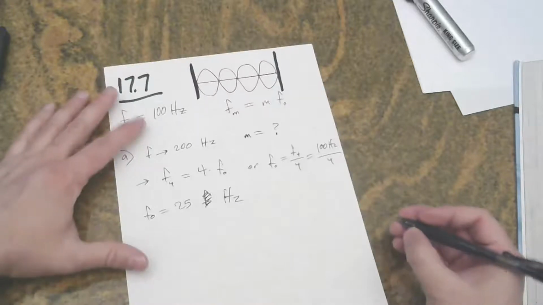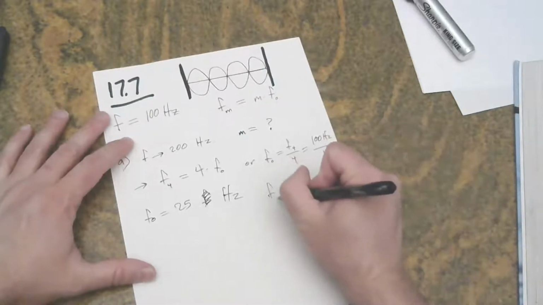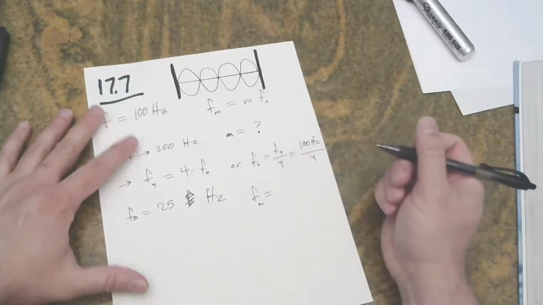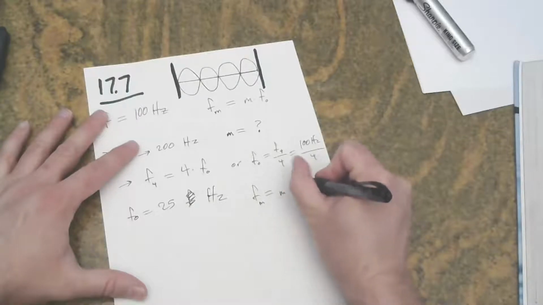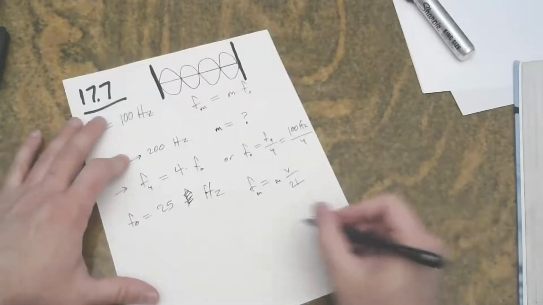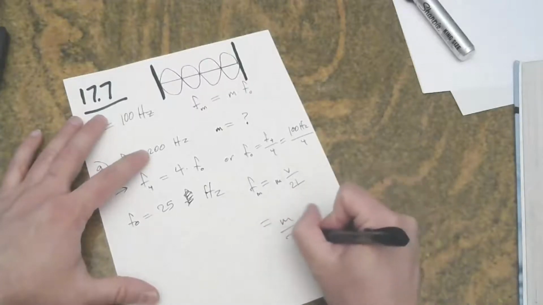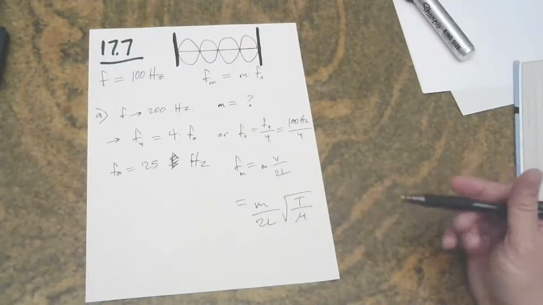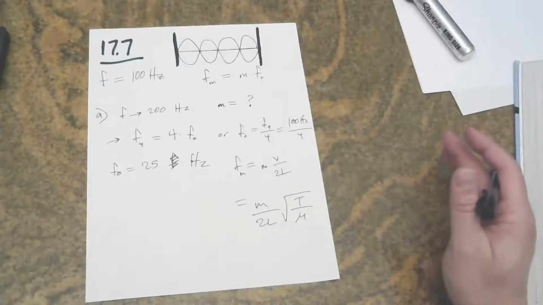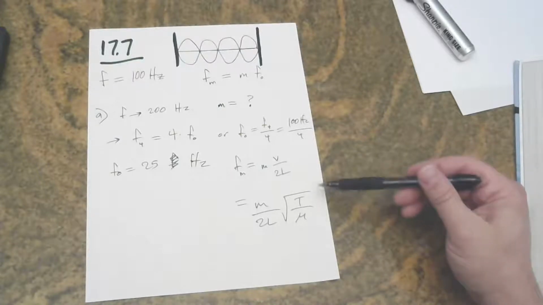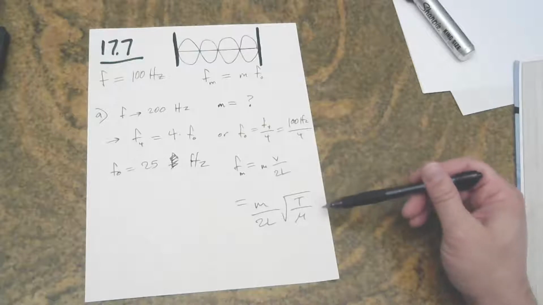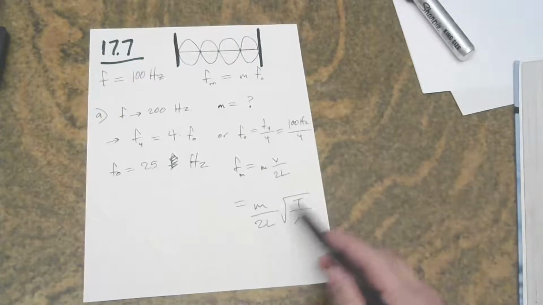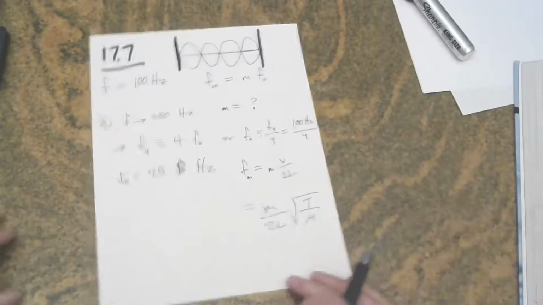hertz. That was easy. Now, if you had started out with writing that the frequency of the mth harmonic is, you could write the more complete formula, m times v over 2L. And we know that the speed is the square root of the tension over the mass density. If you had started with this, and that's not a bad way to start, just writing down the formulas that you know are relevant, you may have gotten a little confused at that point because you're thinking, well, they didn't give us the tension and they didn't give us the mass density. They also didn't give us the length of the string. How am I supposed to find these quantities? You don't actually need to.